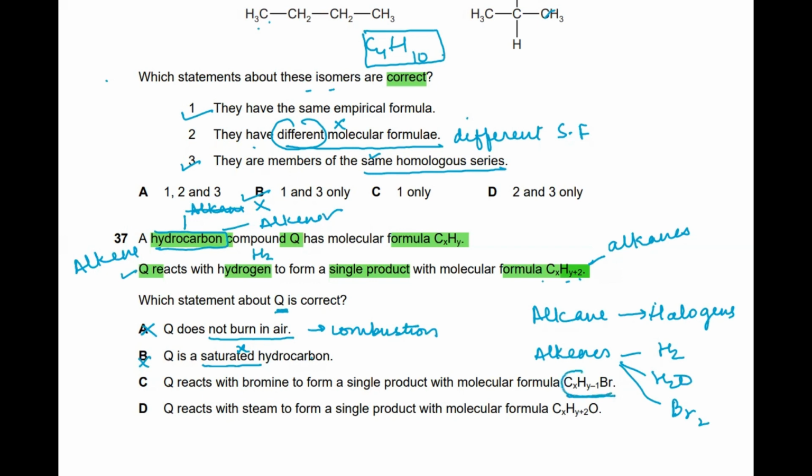This general formula is wrong because when an alkene undergoes hydrogenation, it gives you an alkane, and the general formula for an alkane is CnH2n+2, right? So this is the wrong formula. Q reacts with steam to form a single product with the molecular formula CxHy+2.